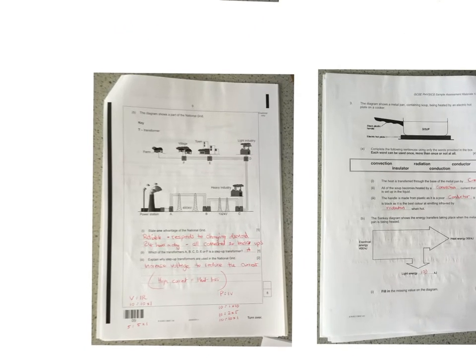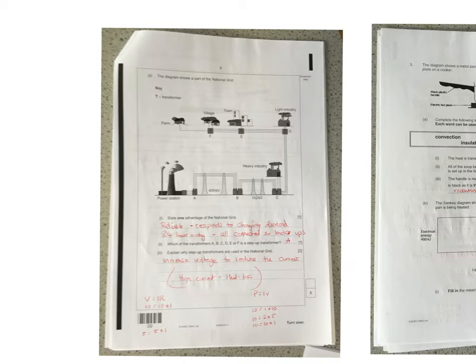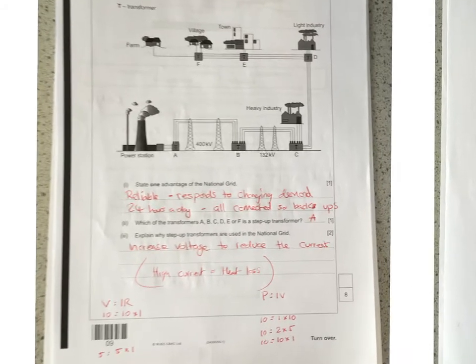Okay, so we're going to go down. I think we're going to leave that video there. So this is going to be the start of video 2. Okay then, this is the start of video 2.